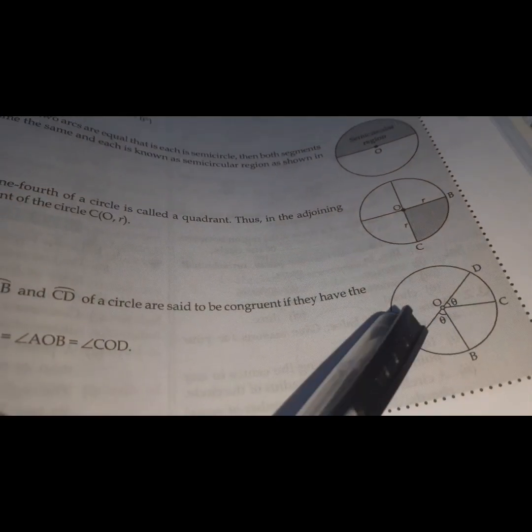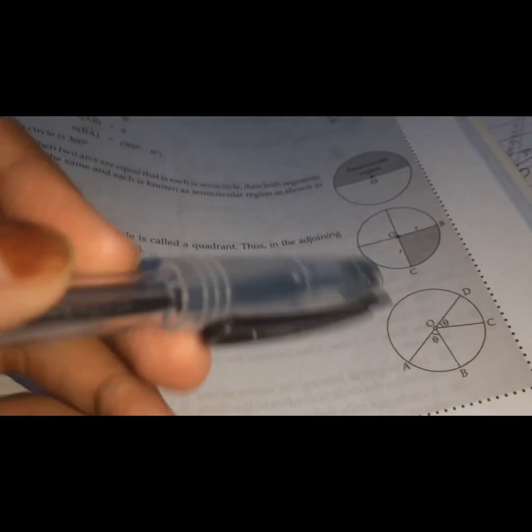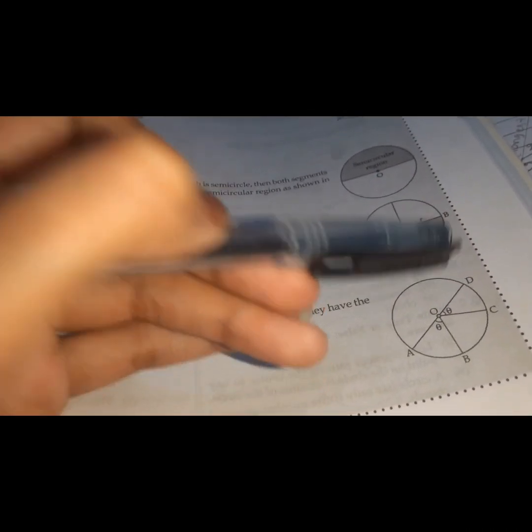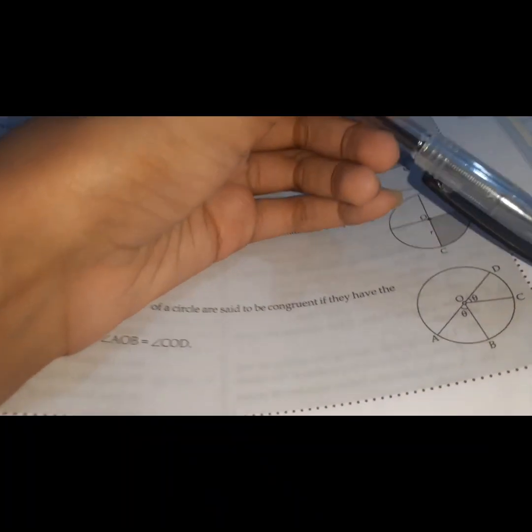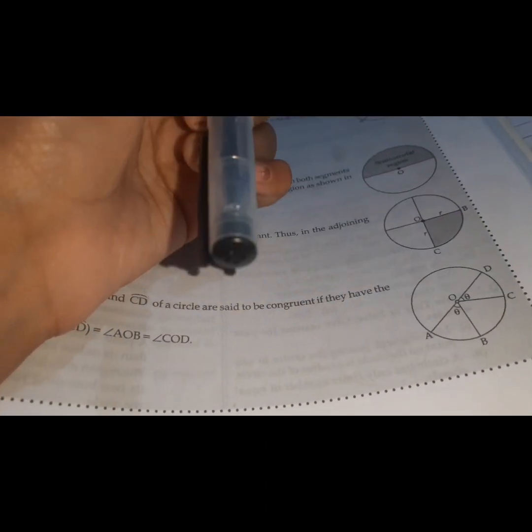Semicircular region we already know. A circle we can divide into 4 quadrants, the 4 sectors. Congruent arcs are like the two arcs AB and CD. These are two congruent arcs wherein they have the same degree measures. That is, arc AB is congruent to arc CD. It simply means that the measure of arc AB, that is angle AOB, and arc CD, that is angle COD, are both equal. So angle AOB will also be equal to angle COD. This is one of the theorems that we will study soon.